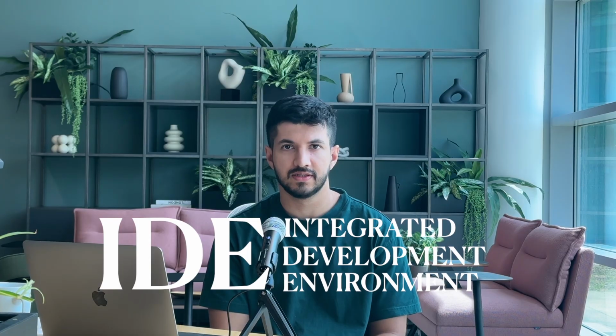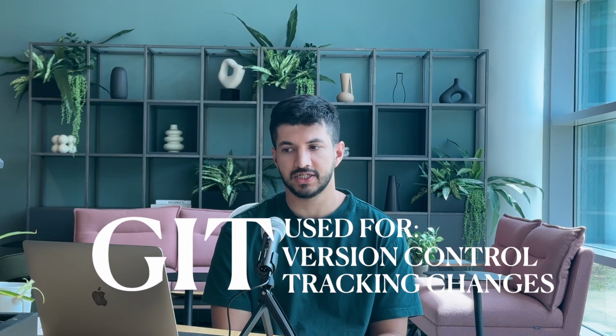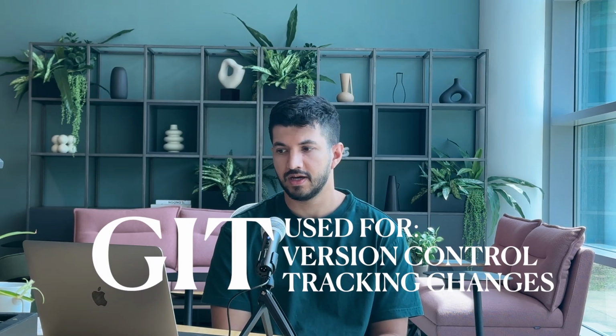Another good place to start is by familiarizing yourself with the useful terms that you might come across in your web development journey. The first is IDE or text editor. The integrated development environment is where you write and read code. Think of it as your design tool, but for code. A popular one right now is VS Code. The second is Git, which is a system for tracking changes to your code over time. A bit like version history in Figma, but with a lot more control.